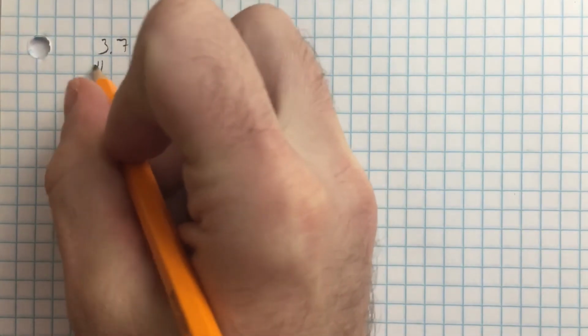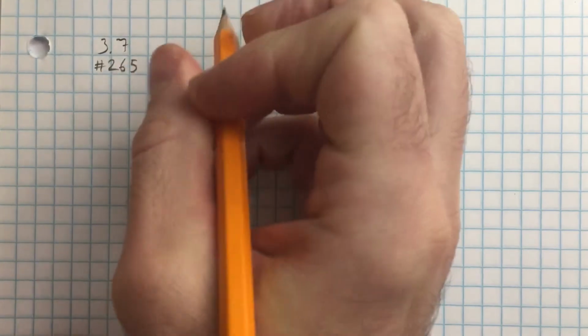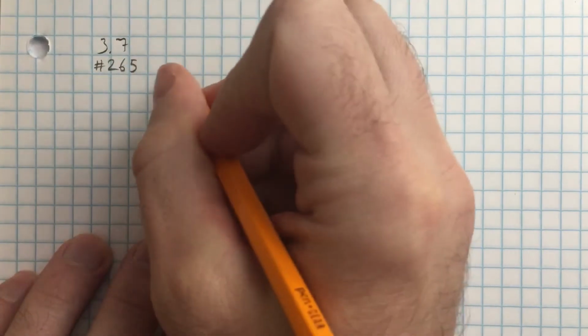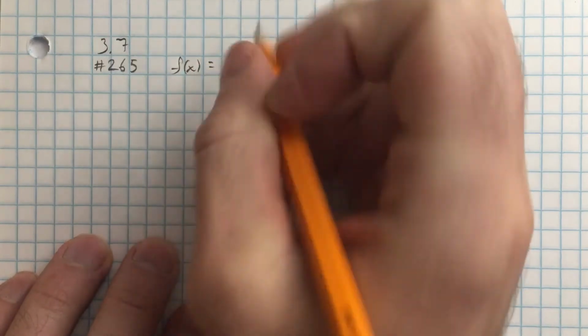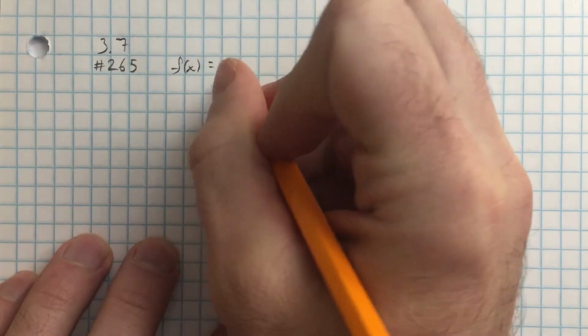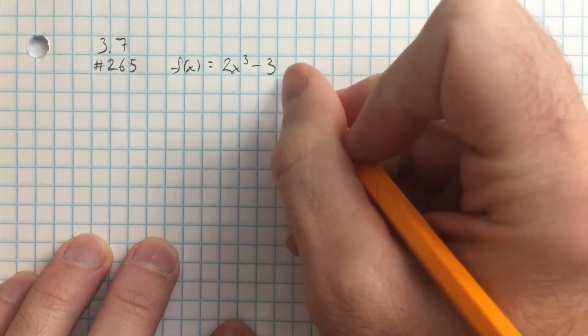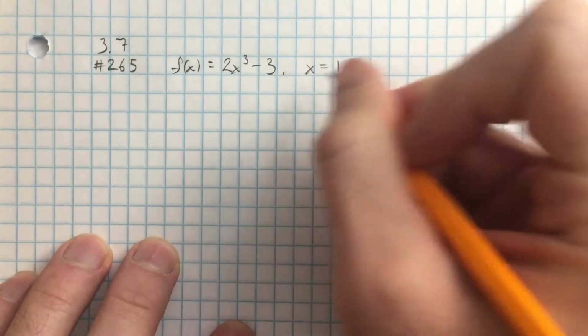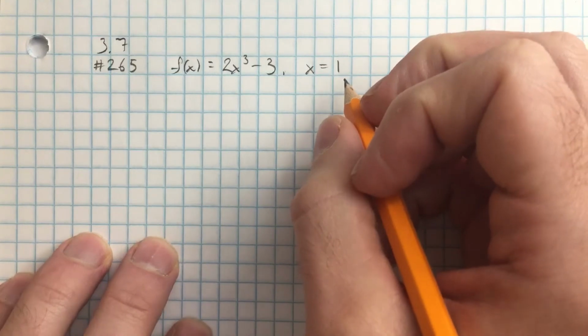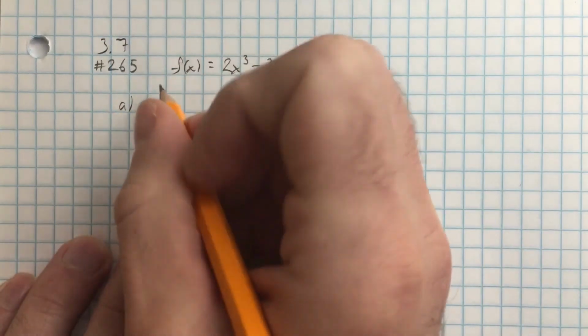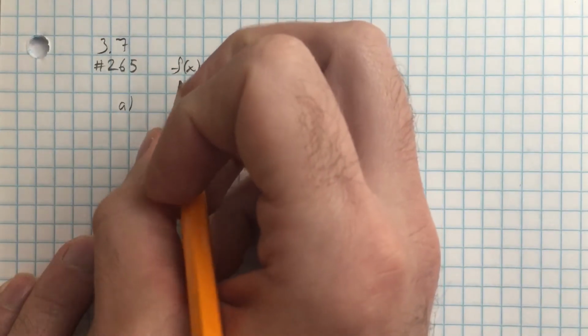3.7, number 265. We have the function f of x equals 2x cubed minus 3, and x equals 1, I guess, is the point we're concerned about. So part A says find df dx.